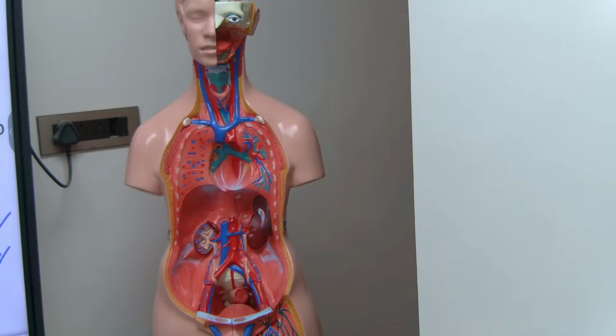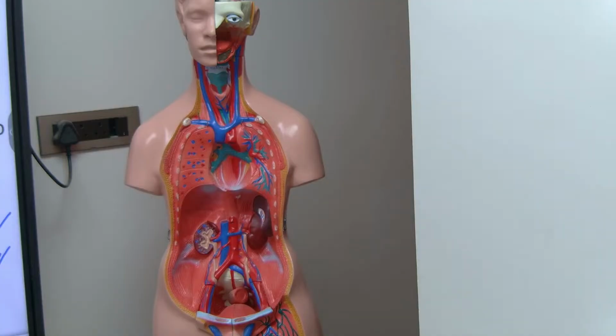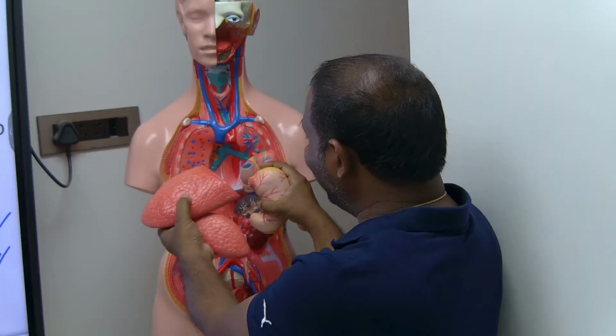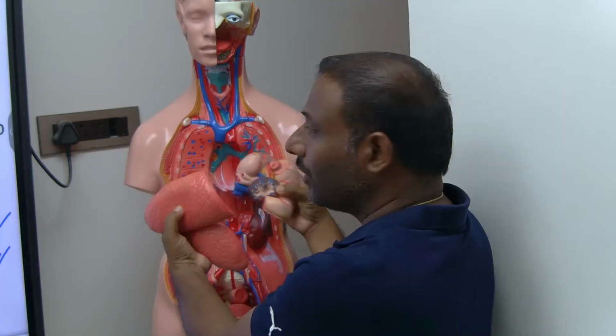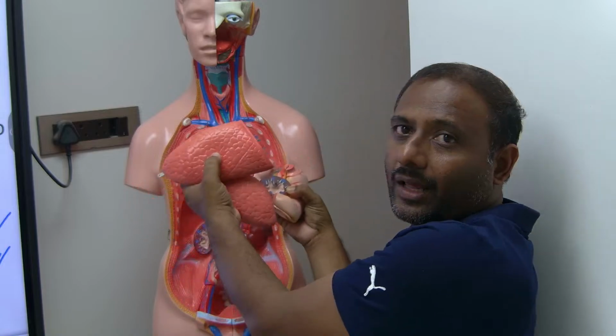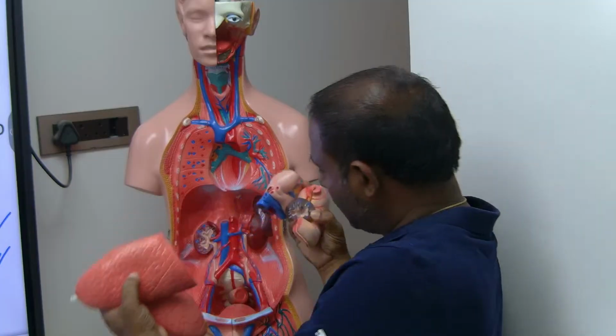So already I have removed all the parts here. During the explanation, all parts will be intact whenever required. Slowly we will remove one by one such that I can show you the internal anatomy of the human body.